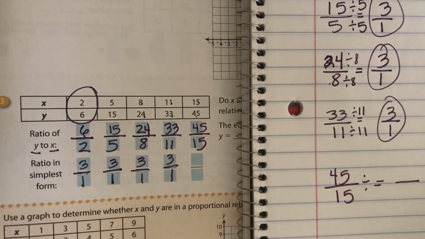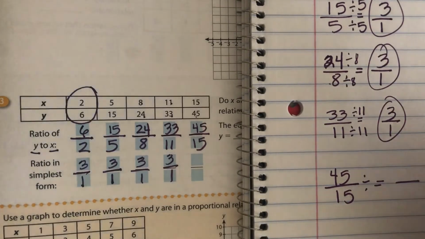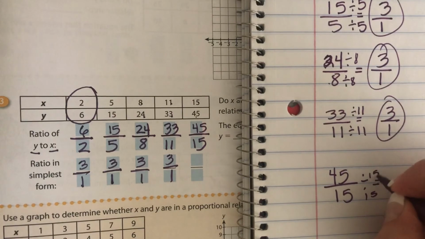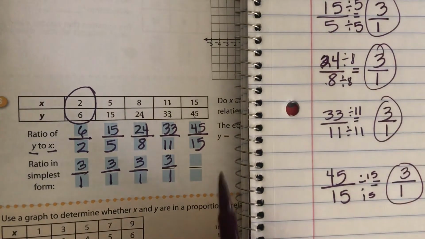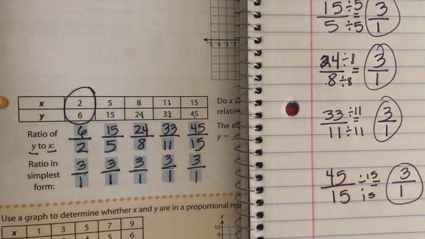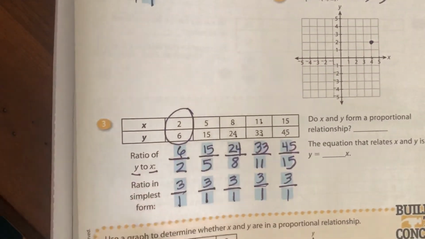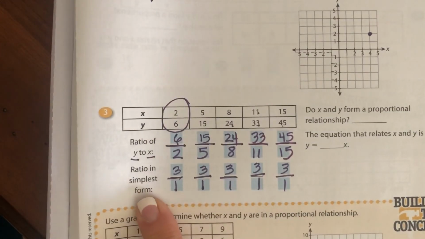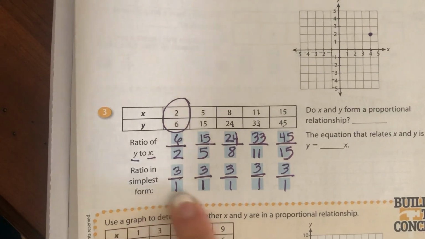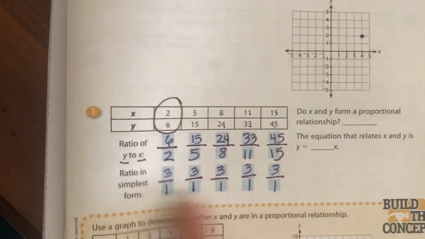I know that my greatest common factor for this one is 15. And it is 3 to 1 again. We have a winner. So, if you can look, all of these ratios can be simplified into these ratios, 3 to 1.